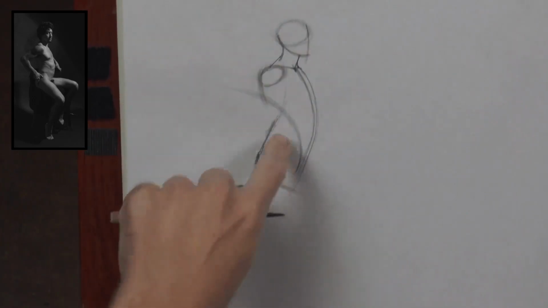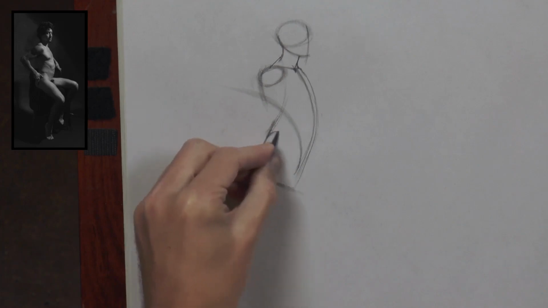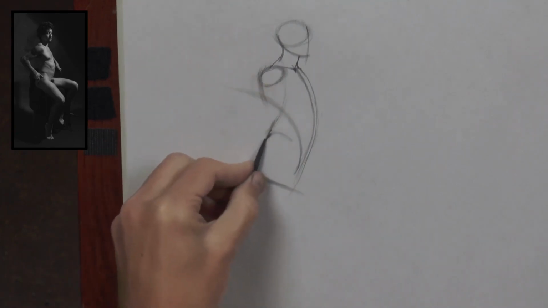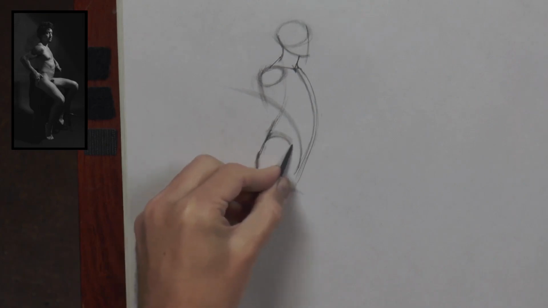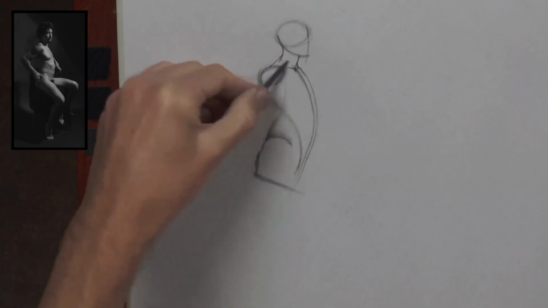I'm looking at head versus torso relationship, and it looks pretty close. So I can come in now and find where his hip is going to sit. Probably right about in there, maybe a little bit lower actually, now that I look at it. Not much lower, right about there. I can come and drop that rib cage in, which is going to sit and fill in this gap.